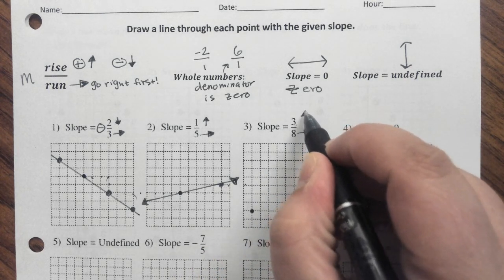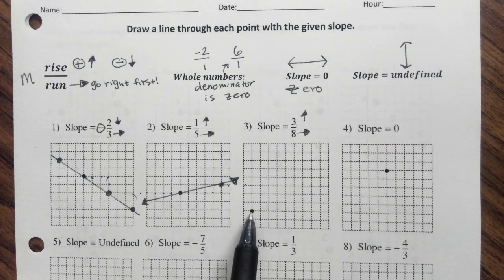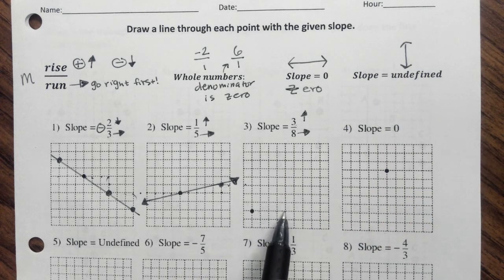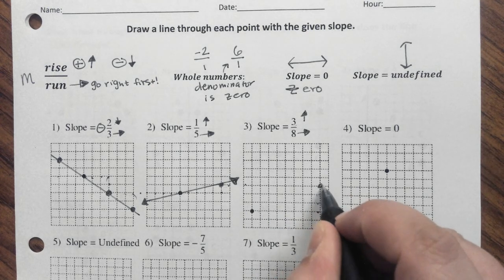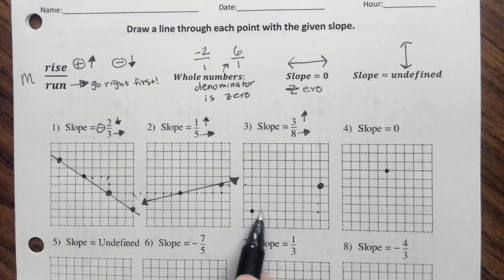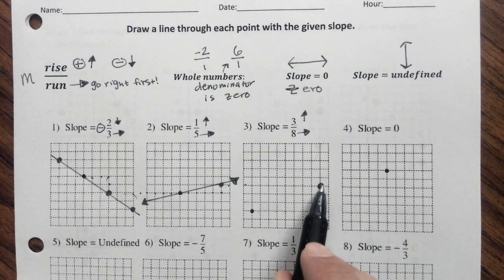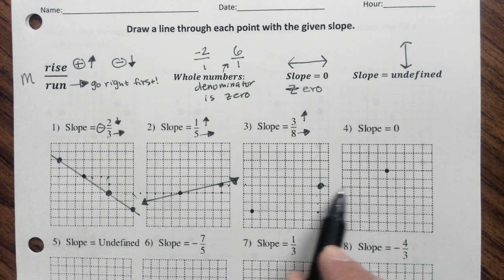Up 3 times. So we're going to the right, 1, 2, 3, 4, 5, 6, 7, 8, and then up 1, 2, 3. That was to the right 8 times and up 3 times. If I were to go to the right 8 more times, I'd be off of the graph.